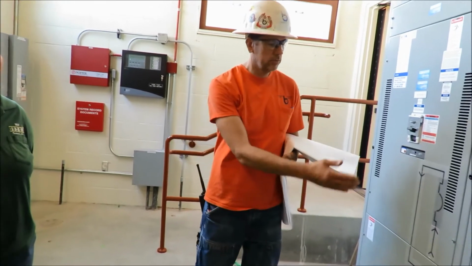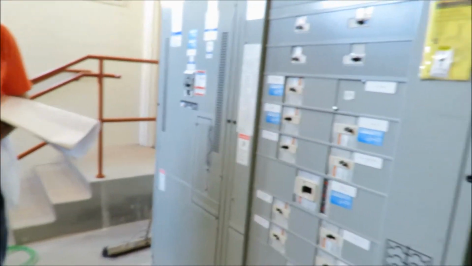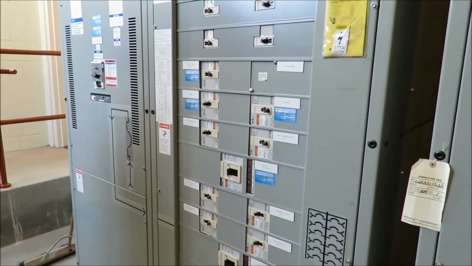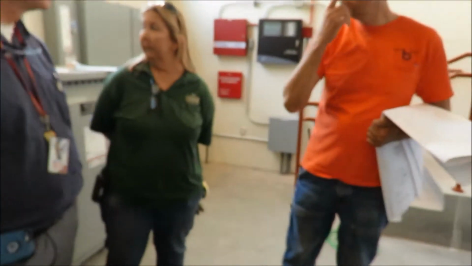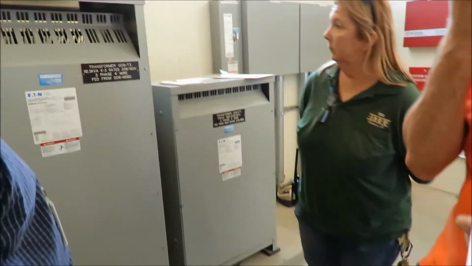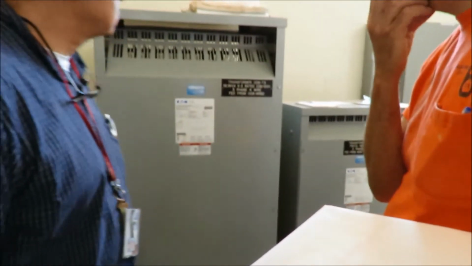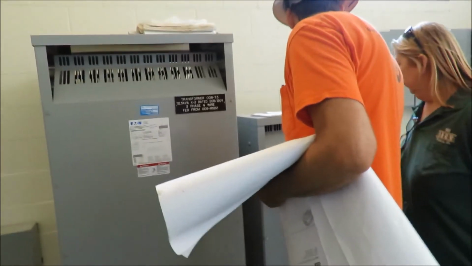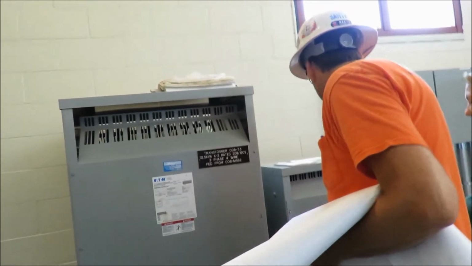And then you got the air handling units and exhaust fans coming from here, and behind you, you do have two transformers in this building. This one here goes from 480 to 208/120.